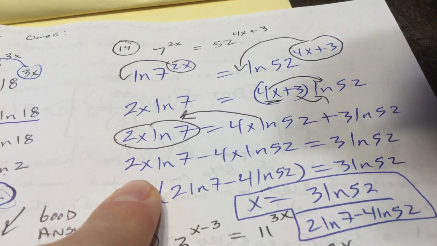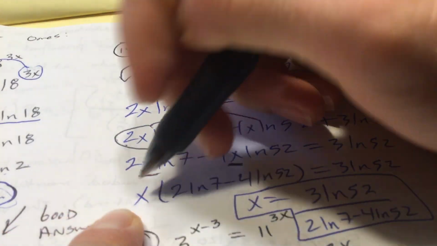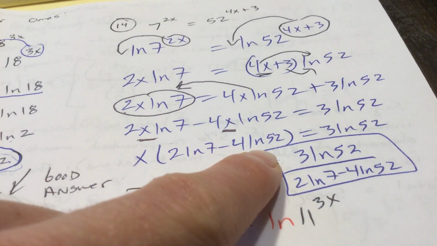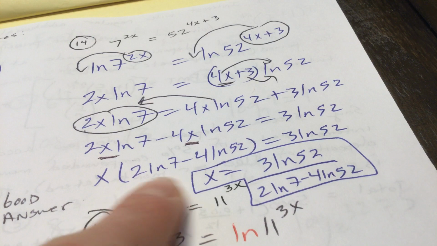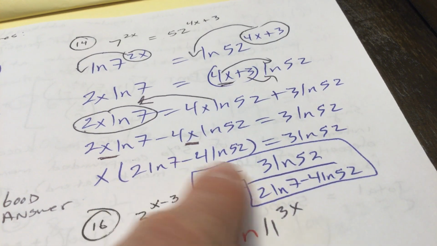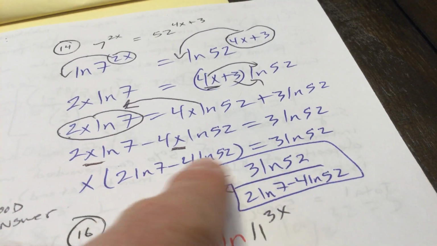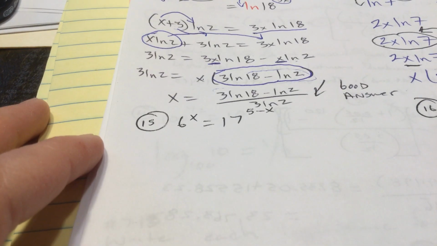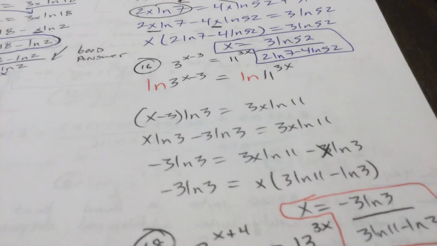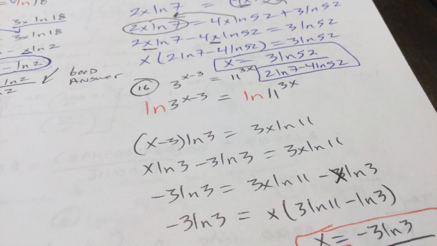They both have x's. Factor out the x. Put it on the outside. 2 natural log 7 minus 4 natural log 52 equals blank. Divide both sides by this. 3 natural log 52 divided by this. Holy cow. All right. 15 is one you'll do on your own eventually. I'll help you with 16, very similar.